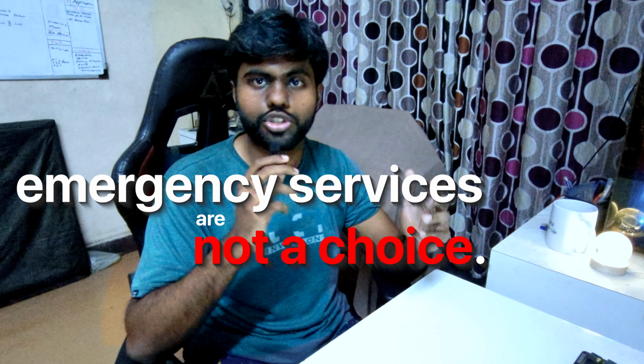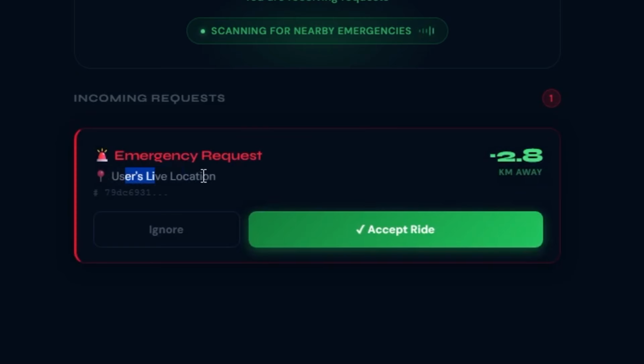Emergency services are not a choice, they are a duty. Right now, as we are in the dev MVP environment, I have enabled the option for the driver to accept the booking. But in a real-time environment, it will be automatically assigned to the nearest driver.